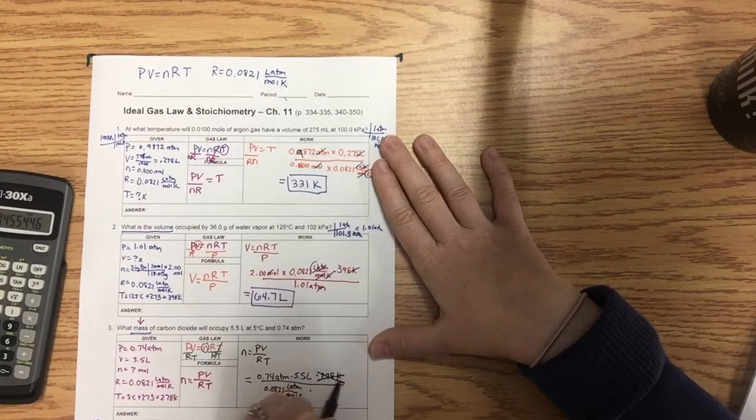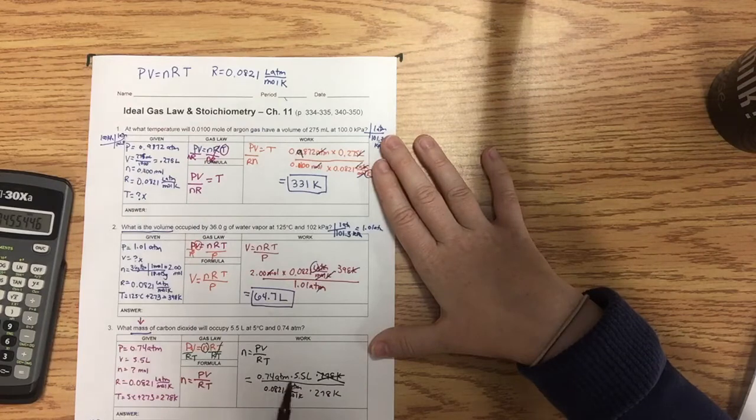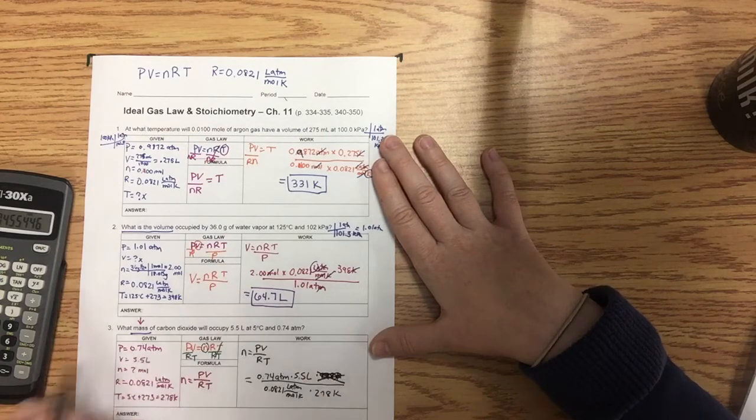This temperature should not be there. It should be on the bottom, 278 Kelvin. Okay, so let's talk about that because I was just doing P times V times T there. So my pressure was 0.74 ATMs. My volume is 5.5 liters. Temperature is not in the numerator there. My constant is 0.0821 L·atm/mol·K. And then my temperature should be in the denominator, 278 Kelvin. So we're just going to ignore that mess up.